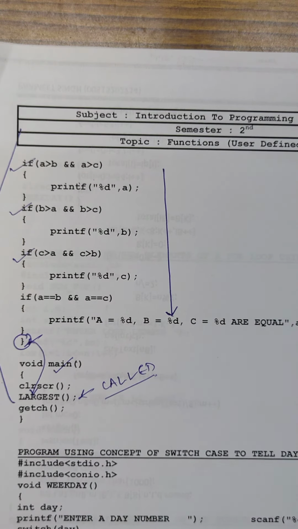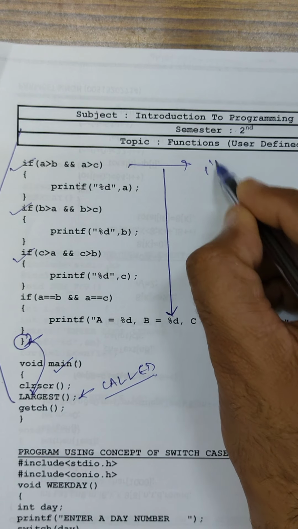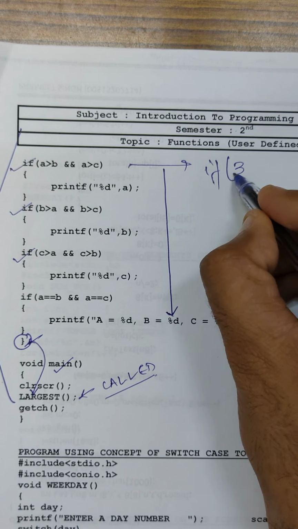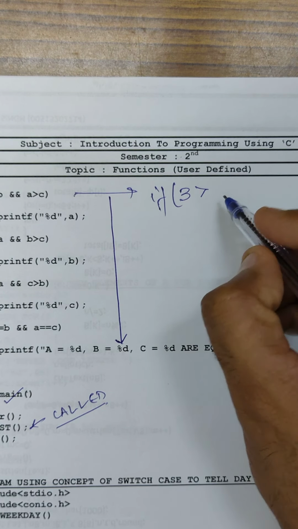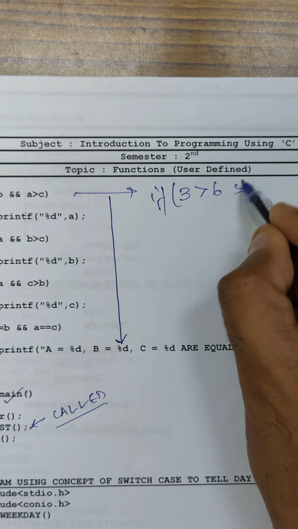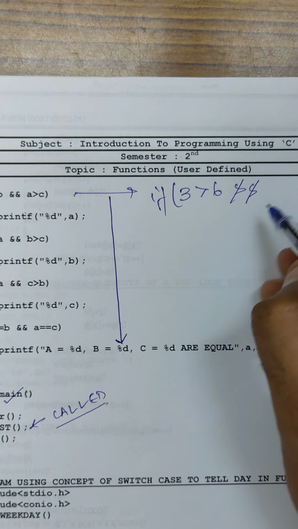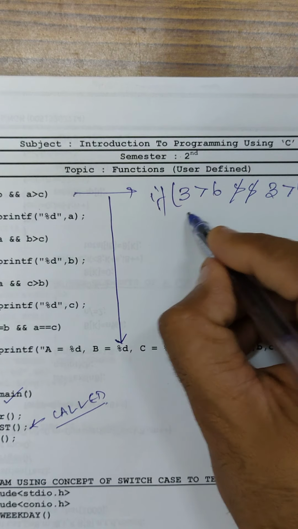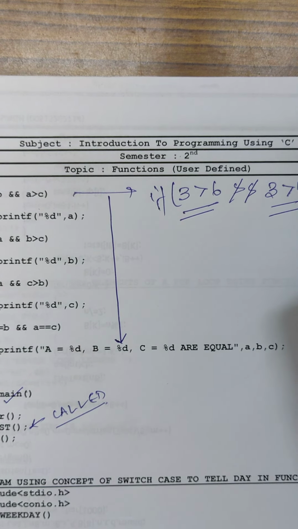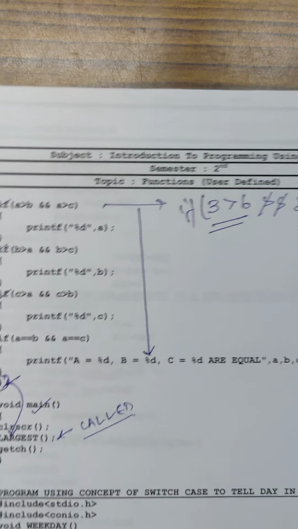Now, this condition will look like: if 3 is greater than 6 and 3 is greater than 4. Both the conditions fail.